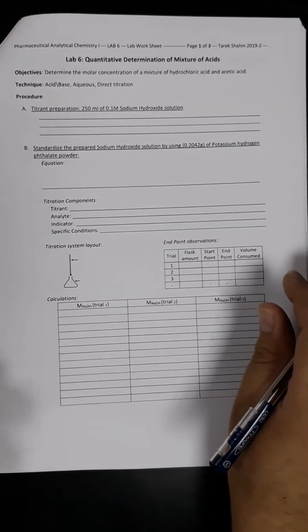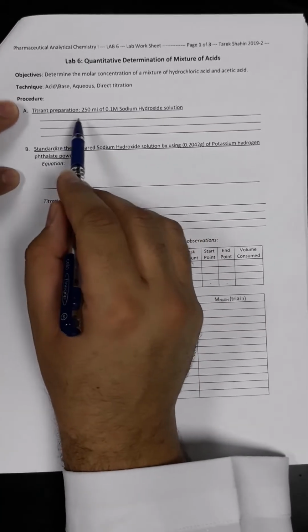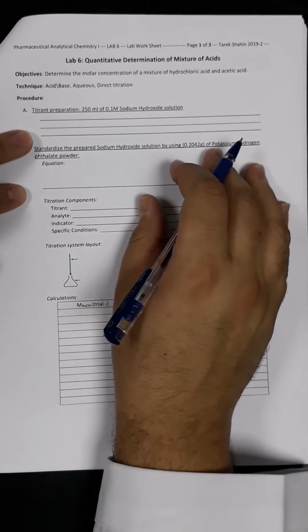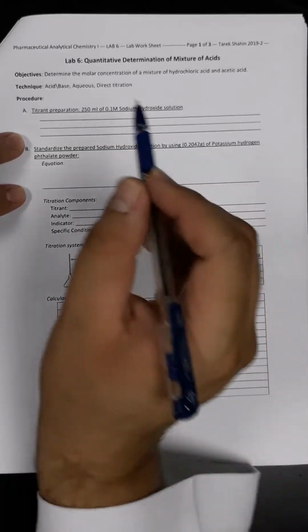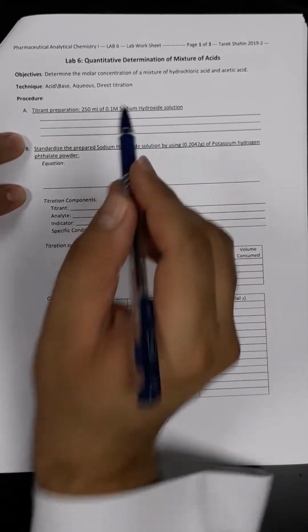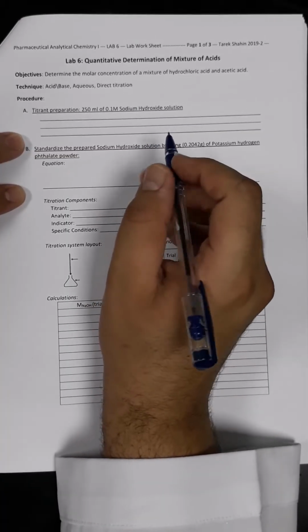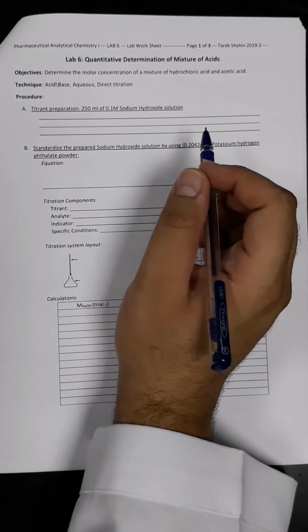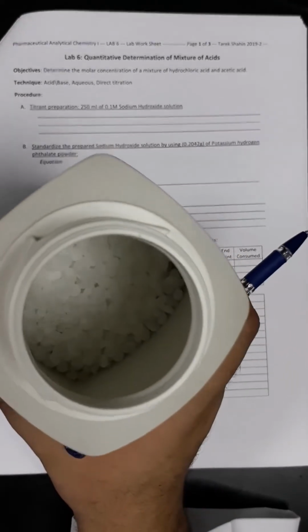So first of all, we have to start by doing the calculation of the titrant preparation. So he is asking me to prepare 250 ml of 0.1 molar sodium hydroxide. As we agreed in the earlier practical session, we have to find out first what is the sodium hydroxide and if it is available in the lab in form of solid or liquid. Actually, I get it in the lab in form of solid particles, as you can see here. So this is the sodium hydroxide pellets.